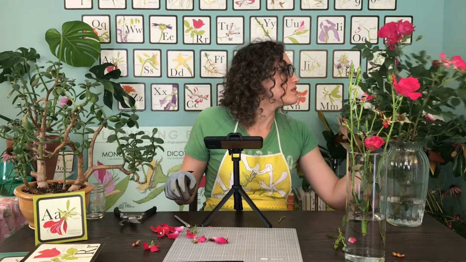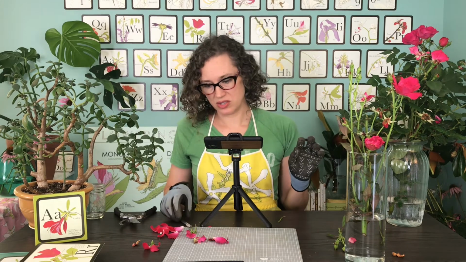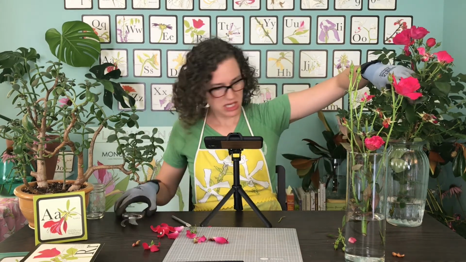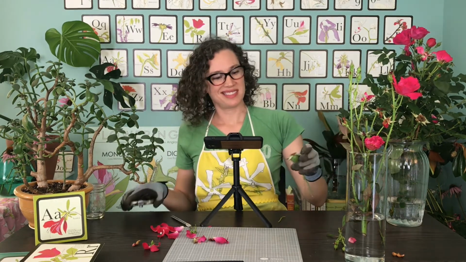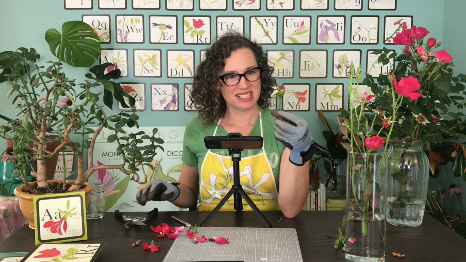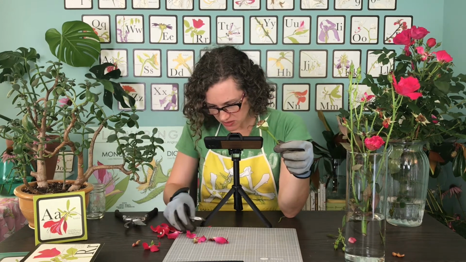All right. So I didn't have any really large or well-developed rose hips from the knockout. So what I did was I used a different rose. And it's much bigger. So here's our rose hip. It might not be fully developed, but it'll get us a little closer.